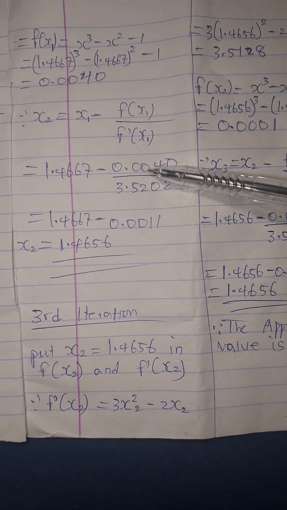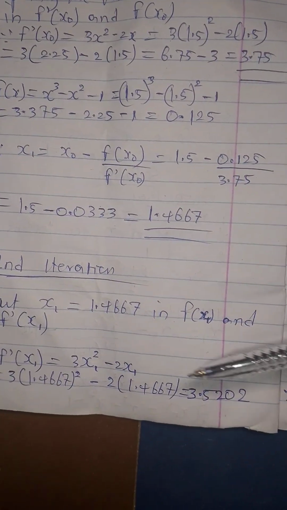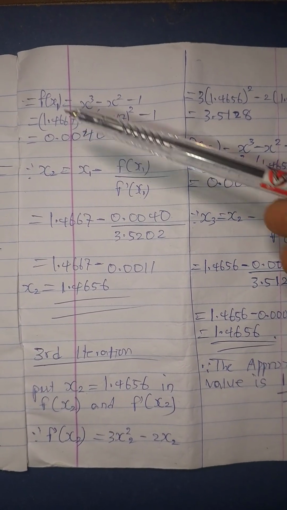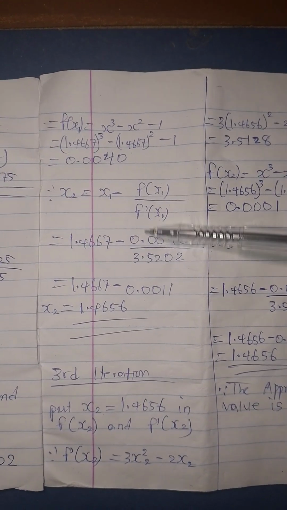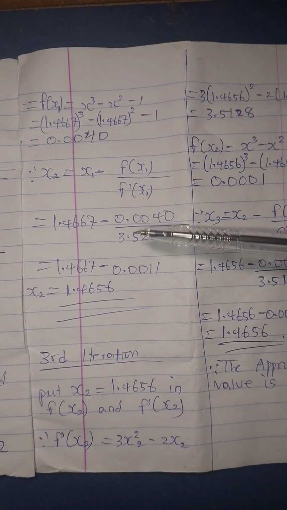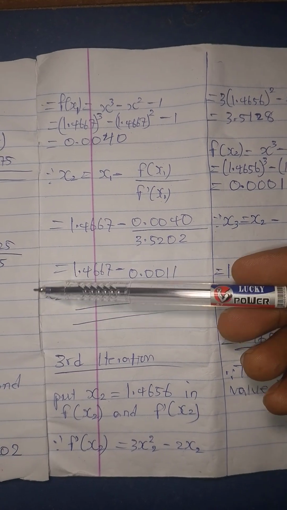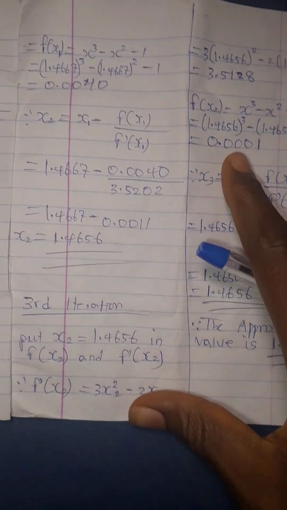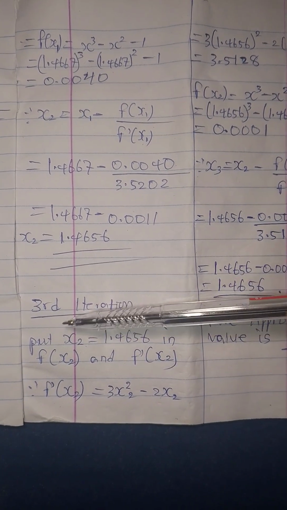We have it at 0.0040. So we have 0.0040 all over, and the answer for f prime(x1) is 3.5202. So putting all the values of f(x1) and f prime(x1) into this equation, that becomes 1.4667 minus this divided by this, which will give me 0.001. If you subtract this, I'll have that x2 is equal to 1.4656.